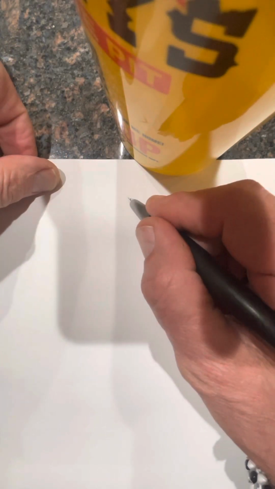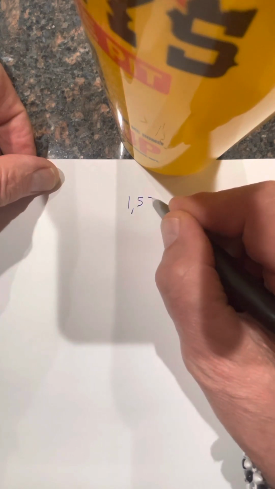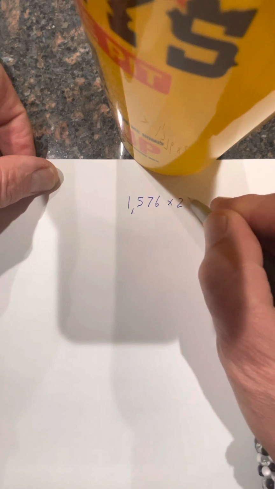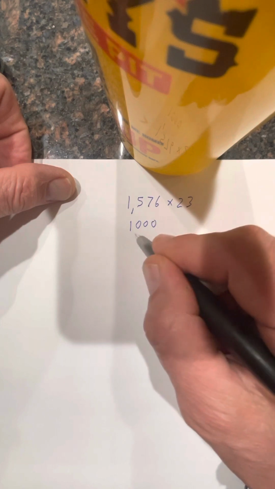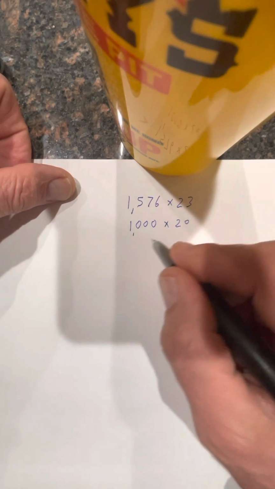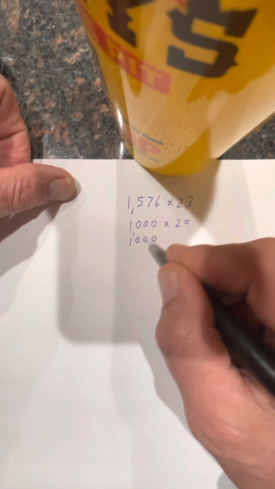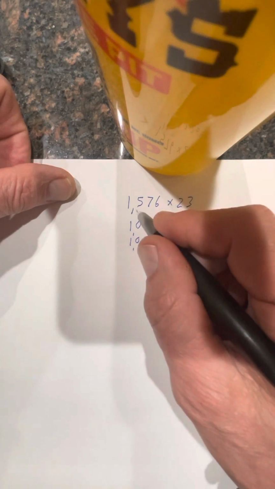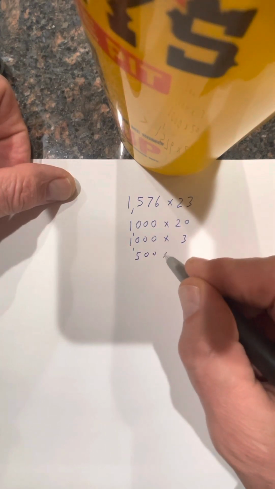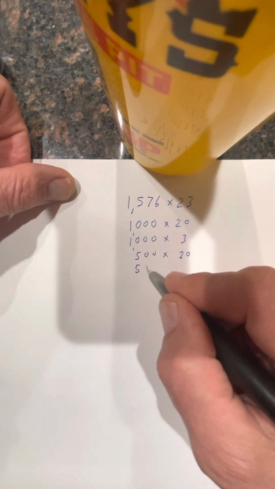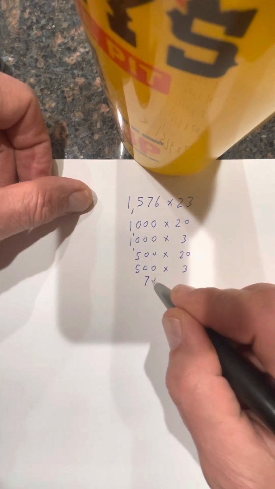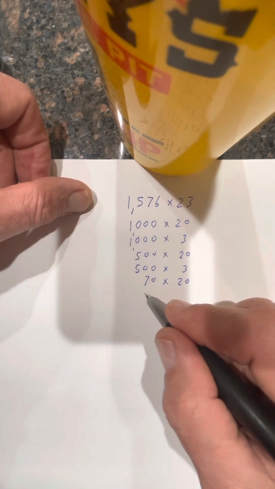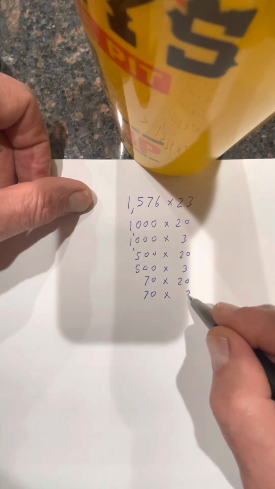So if, for example, the problem we're working on is 1,576 times 23. The way Micaiah would do this is she'd start here, 1,000 times 20. Then she does 1,000 times 3. Then she goes 500 times 20 and 500 times 3. And then she does 70 times 20 and 70 times 3.